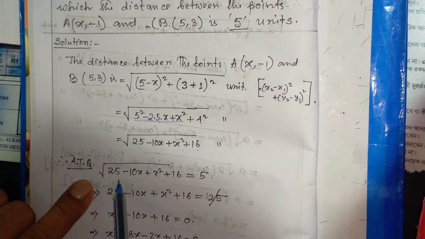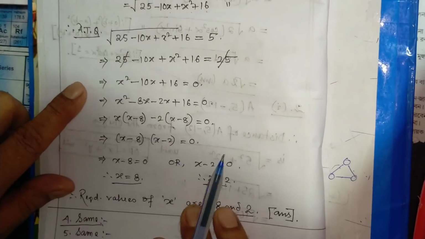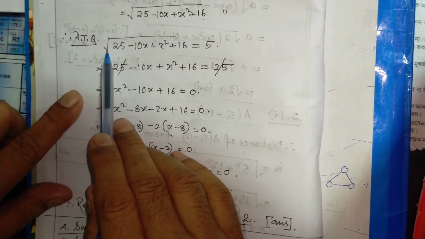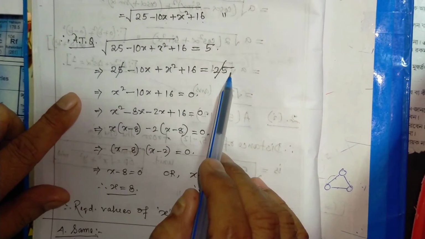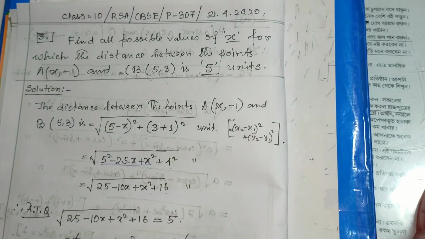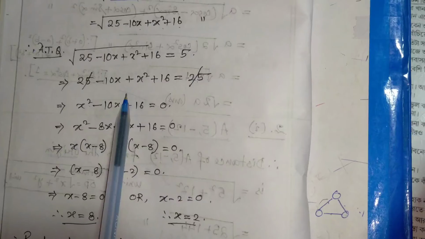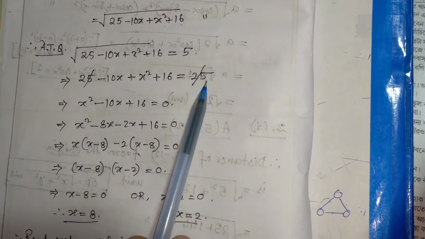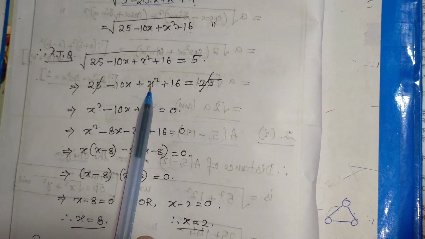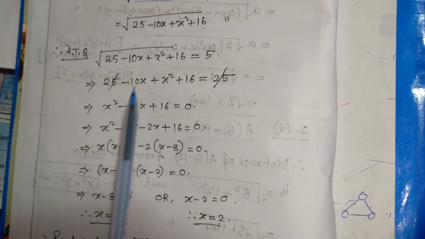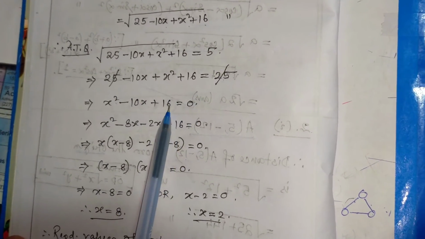So I have written ATQ, this one is 5. If I remove this square root, it will be square on that side. That means 5 square equal to 25. Now we can cancel 25 and 25 from both sides. After cancelling 25, the remaining part is x square minus 10x plus 16.